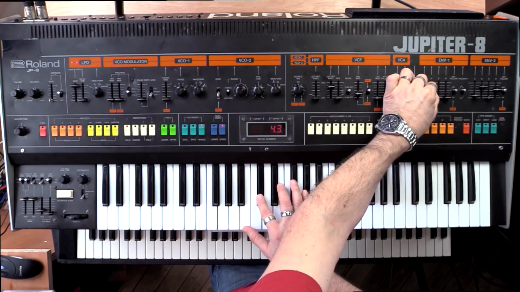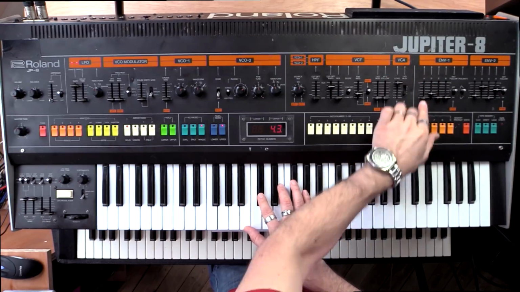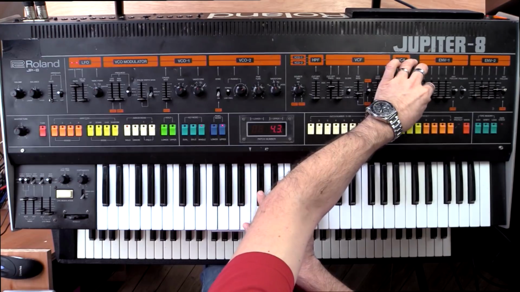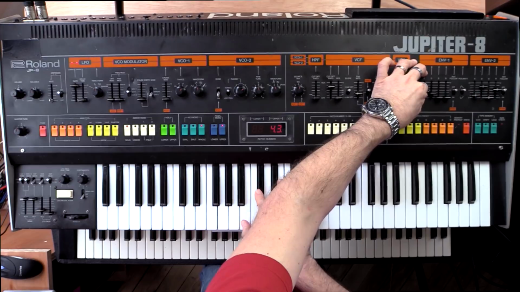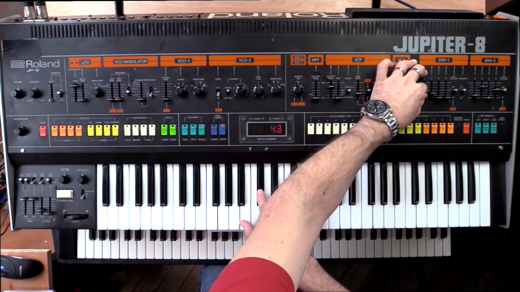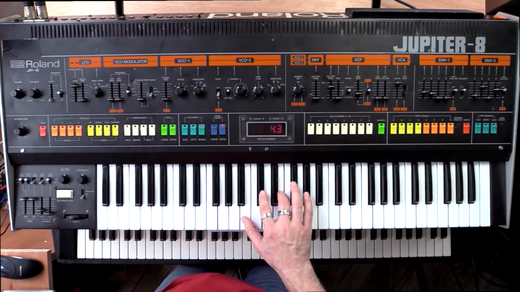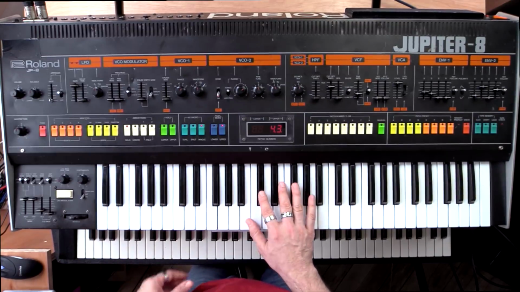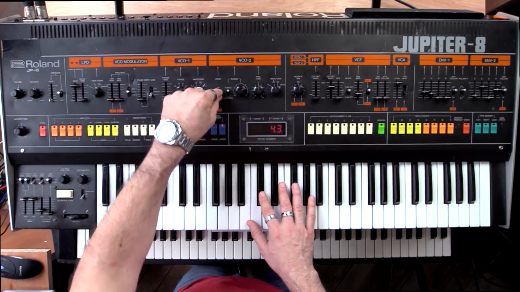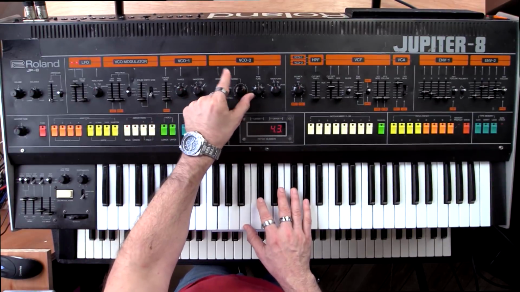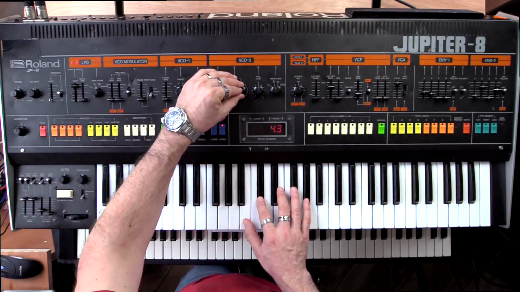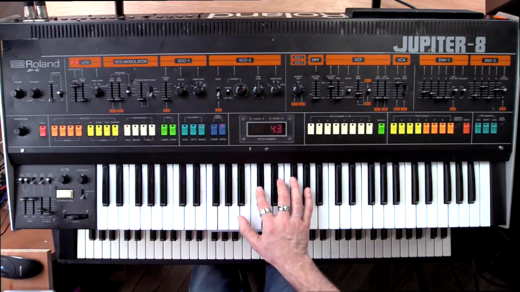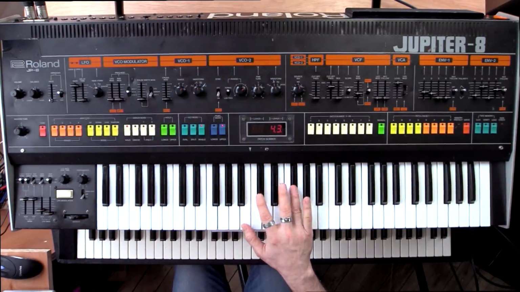Check out, right? But with a bit of attack. This is it. So it's basically a square wave with the sync on. You set up this range a little bit, which gives you a different harmonic to it. And this is it. There's nothing much to it.